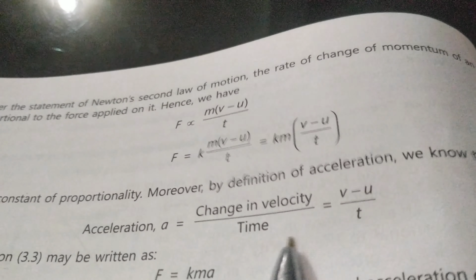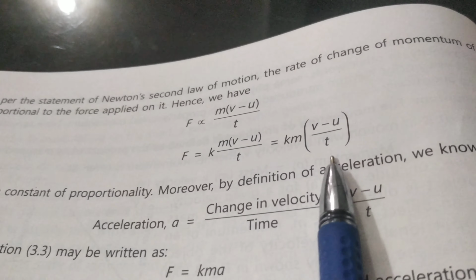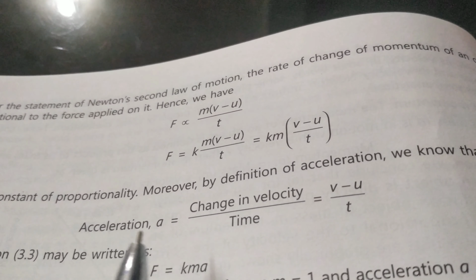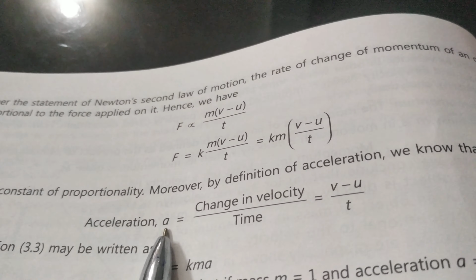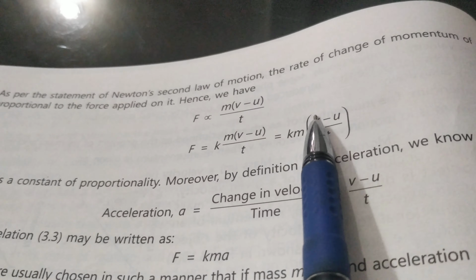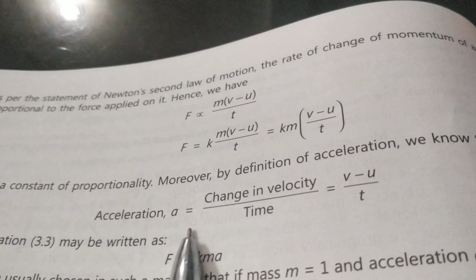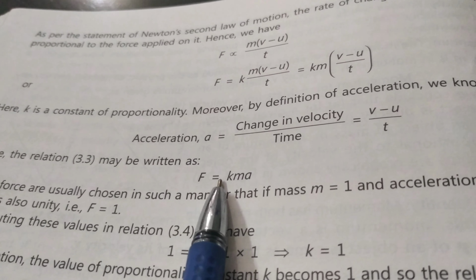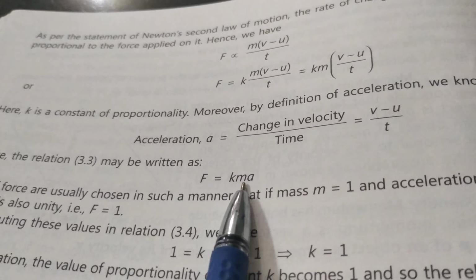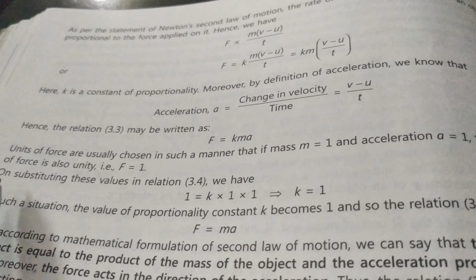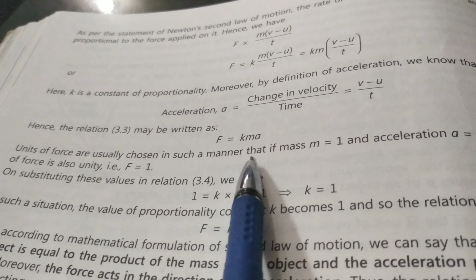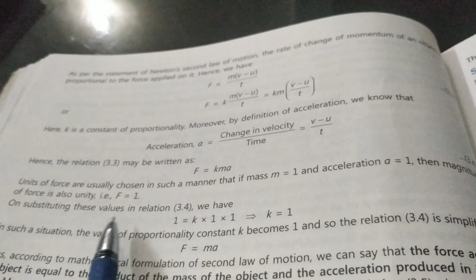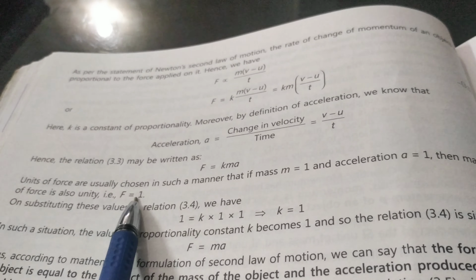Okay, but we know here is (v minus u) by t. What is that? Change in velocity divided by time, that is acceleration, isn't it? So for the entire term (v minus u) by t, what can we write? a. That is, the force F equal to k m a. The unit of force is usually chosen in the manner that if a mass of 1 and acceleration of 1, or if magnitude of force is unity, then F equal to 1.